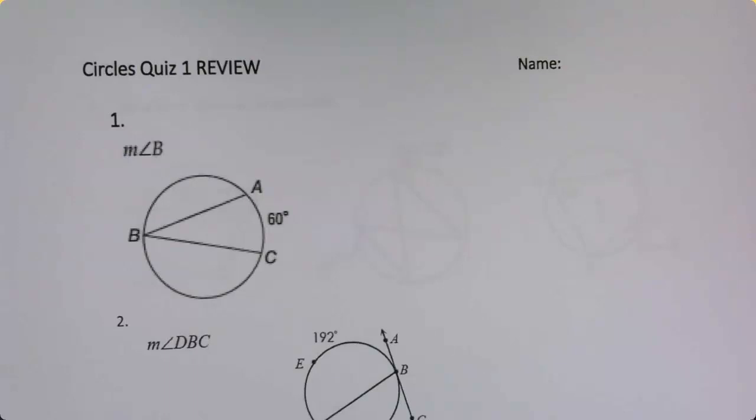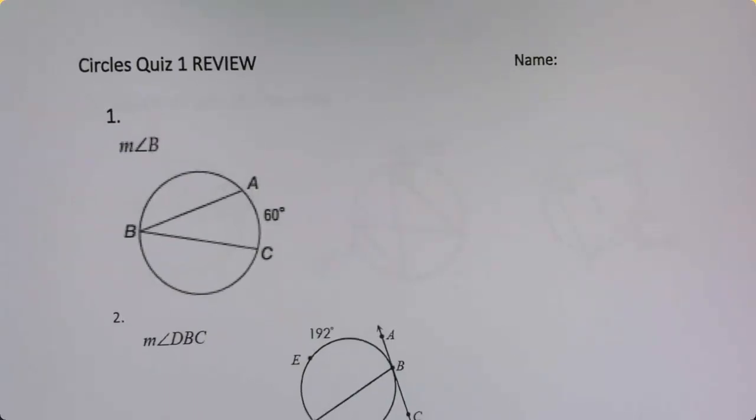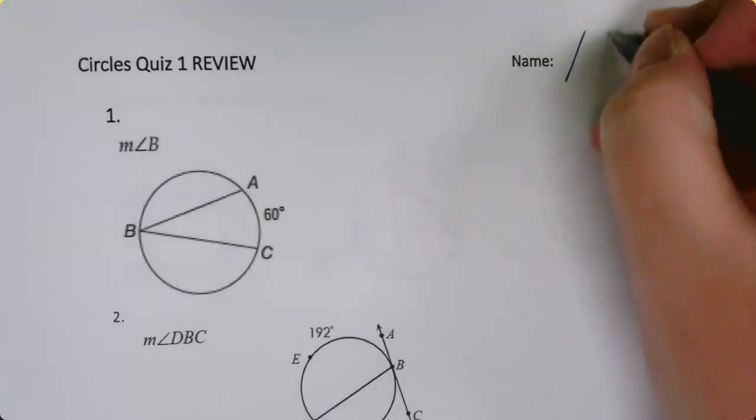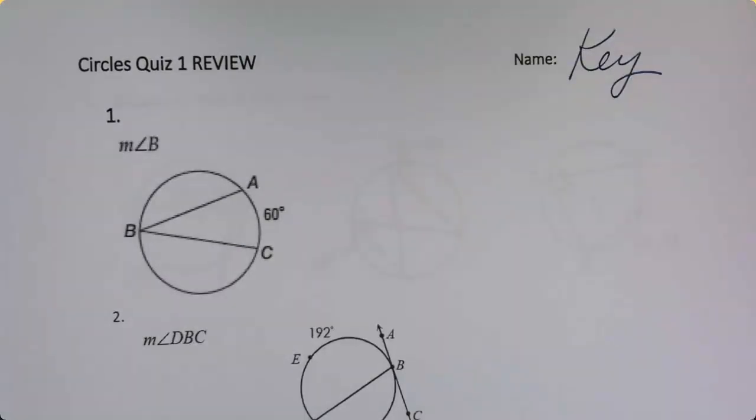So I'm just going to go through these problems, and don't forget to pause and work things as we go. You can pause, you can rewind, you can stop it, try a problem on your own, or try part of a problem on your own. However, you need to use this video to get the most out of it. So let's go ahead and write the key and start here.